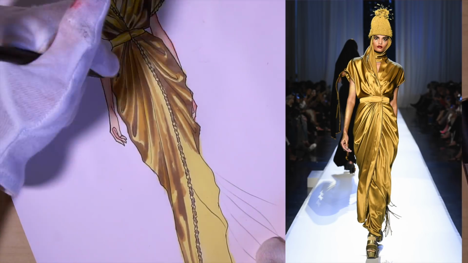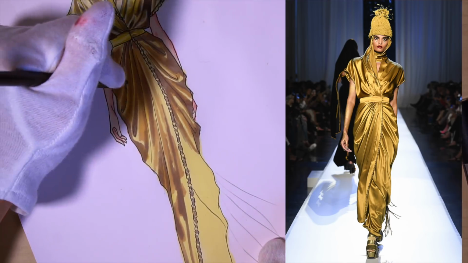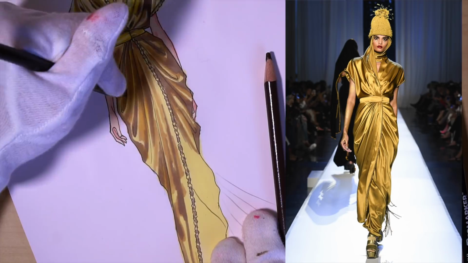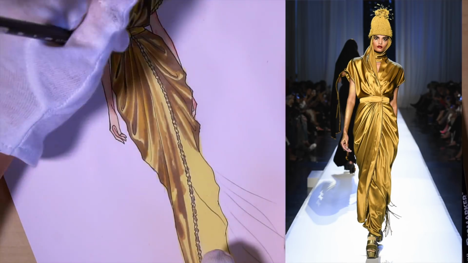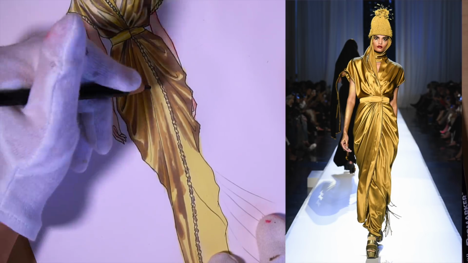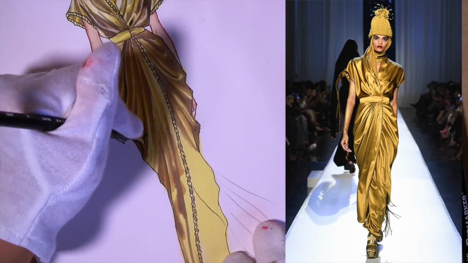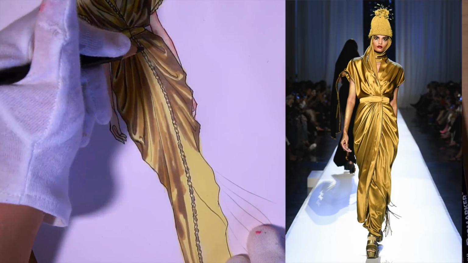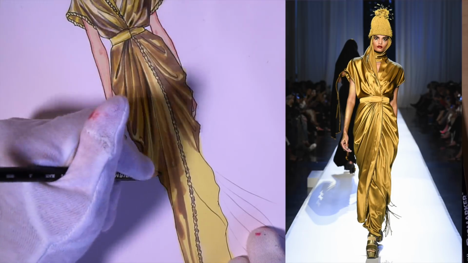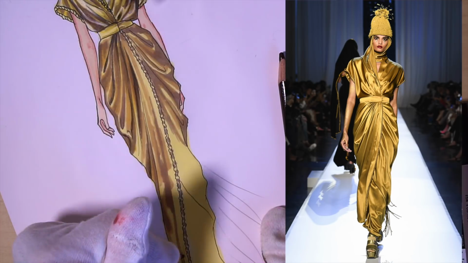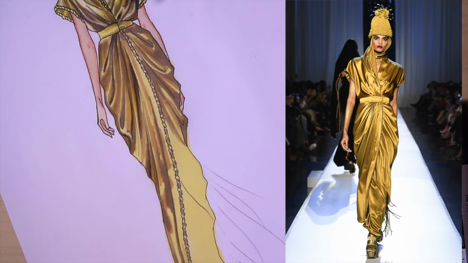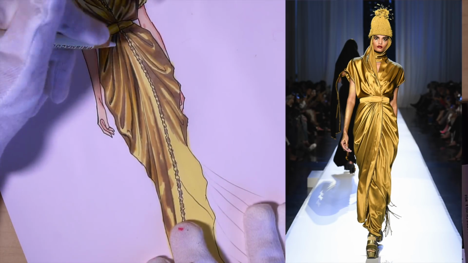So now it's time to add some pencils, brown, black. We work first with shadows, so we start from these darker pencils. And highlights with white pencil.